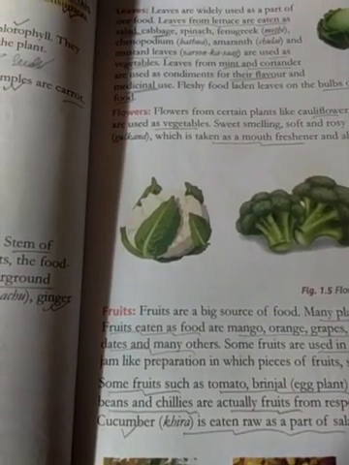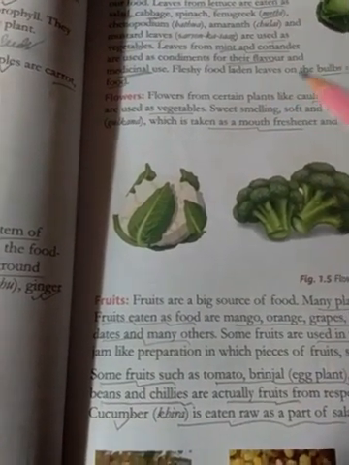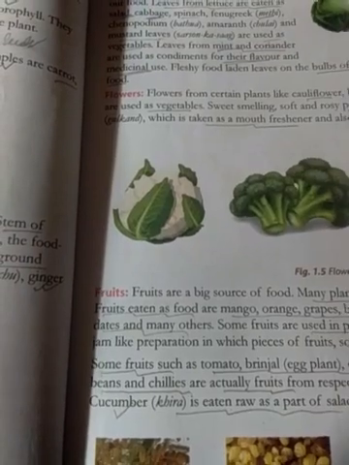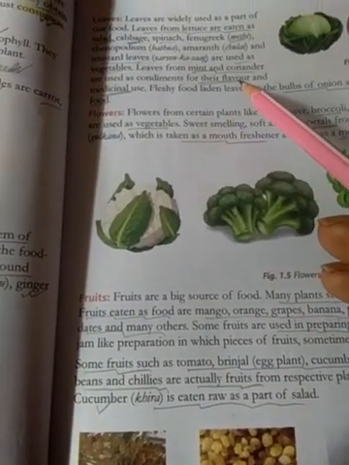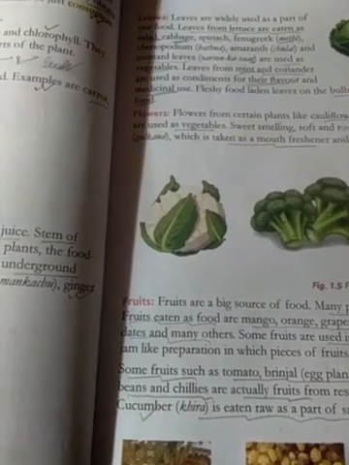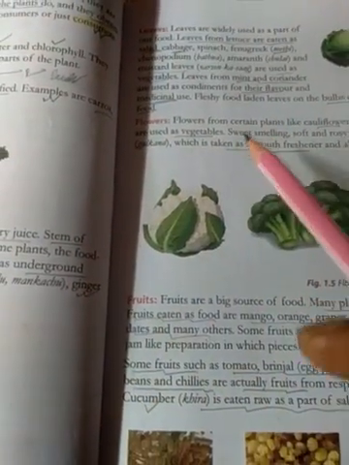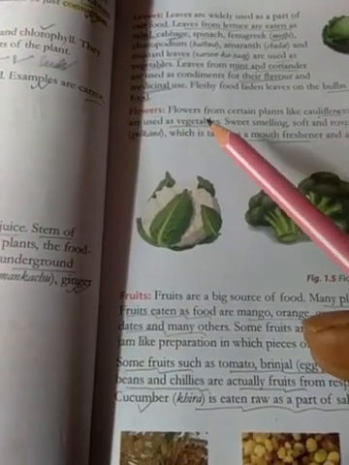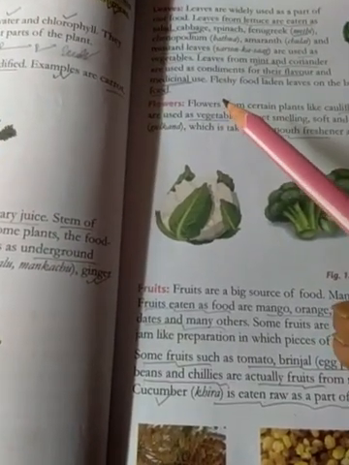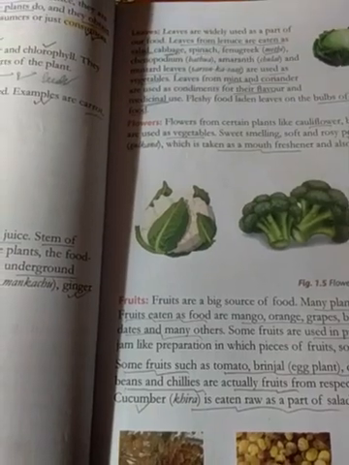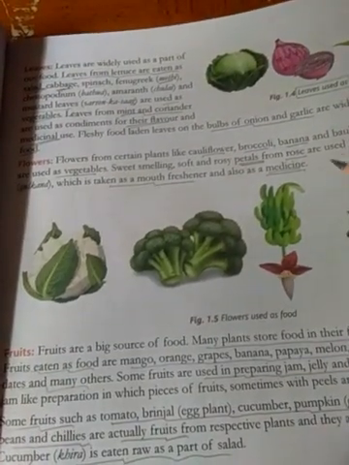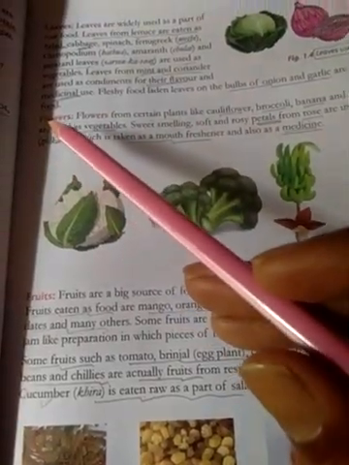Another kind of example is the mint plant and the coriander. This will be used in order to enhance the flavor of food. So they are the flavor enhancers, and they have medicinal uses also. And the bulbs of the onions and the garlics are also part of the food, as I have mentioned earlier.